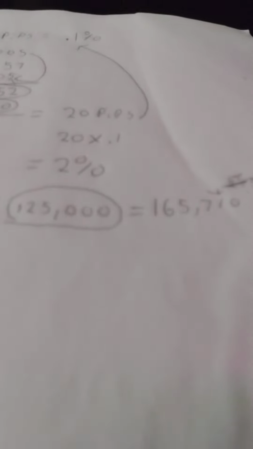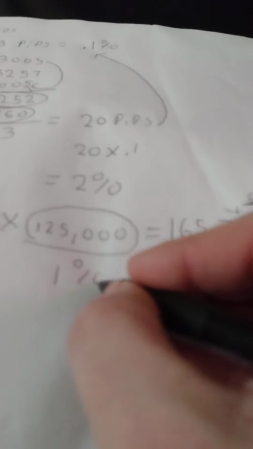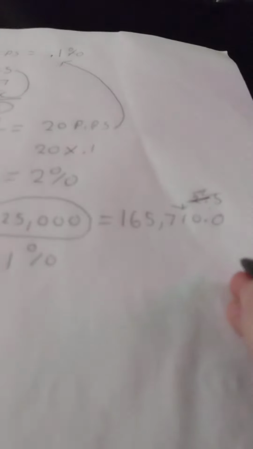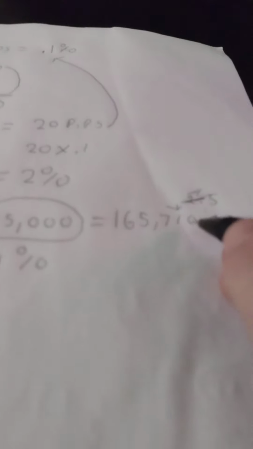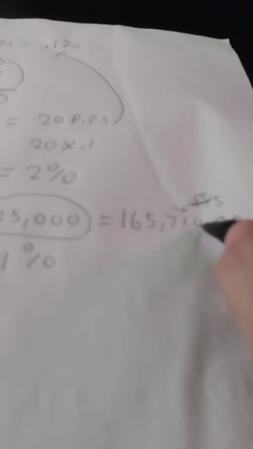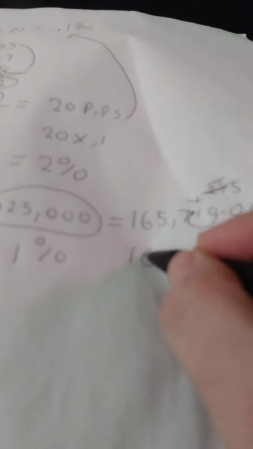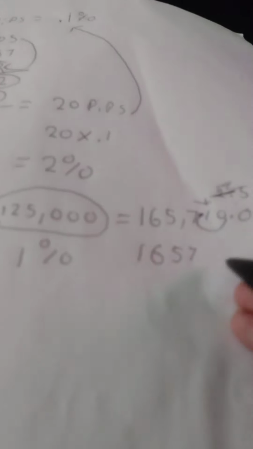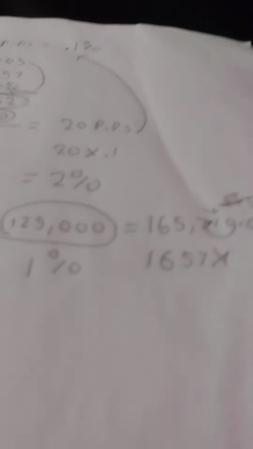And a way to figure this out is instead of going by 2%, we know that if we use 1%, that this basically is $165,710, right? So the dot is not going to be here anymore. You're going to move it 2 places over. So the dot now goes over here. So we have now 1,657, and it's supposed to be 0.1, but again, they're rounding down and they're not taking that.